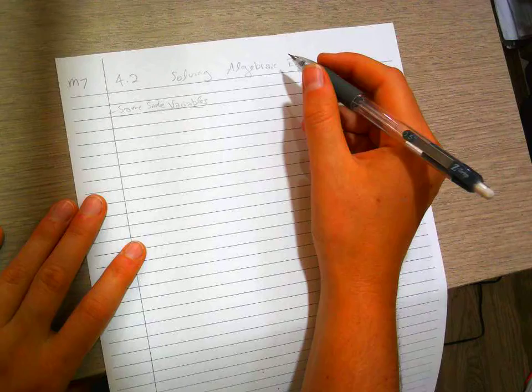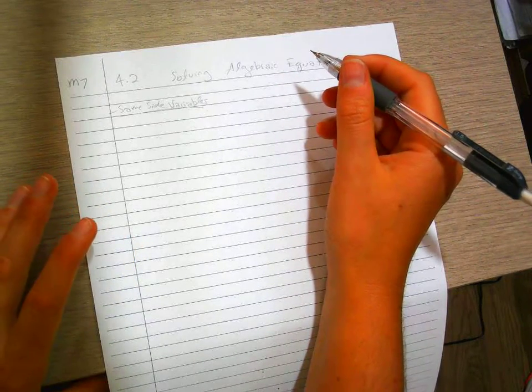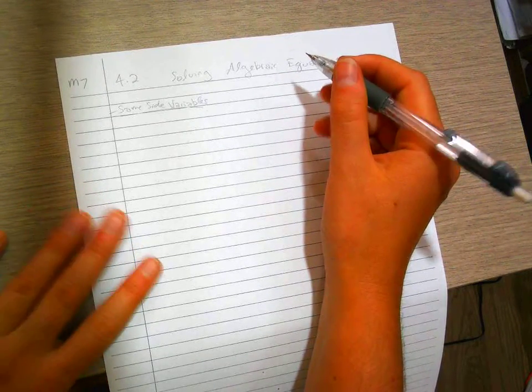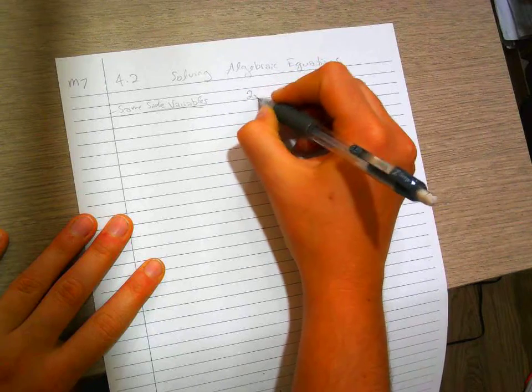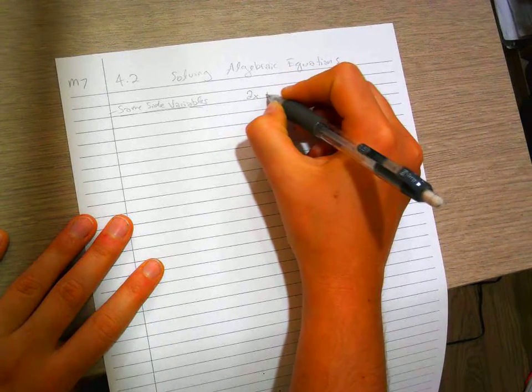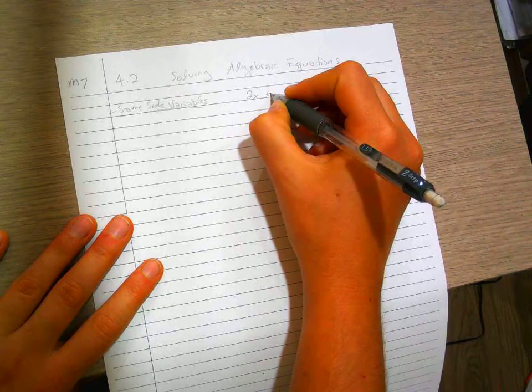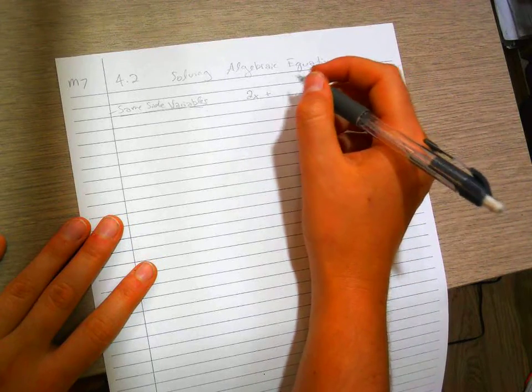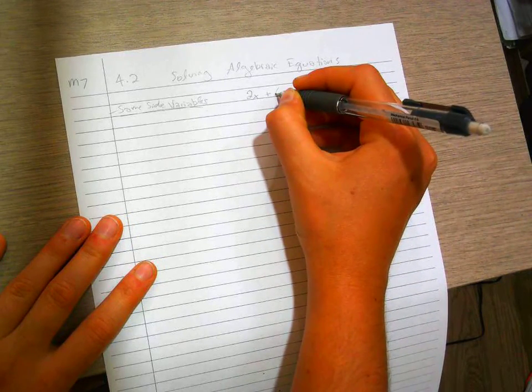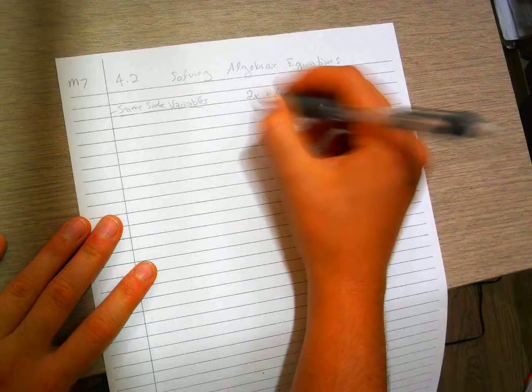We don't know exactly what it is. We have 2x over here, plus, we know the weight of another bowling ball is 6. And we know that the total of all these things is equal to 9.